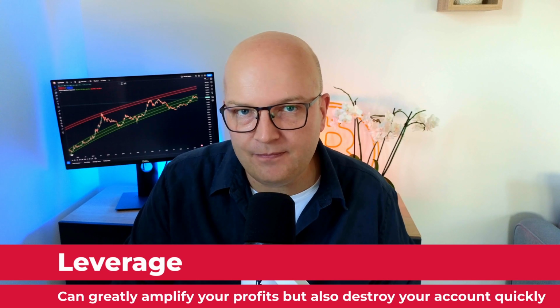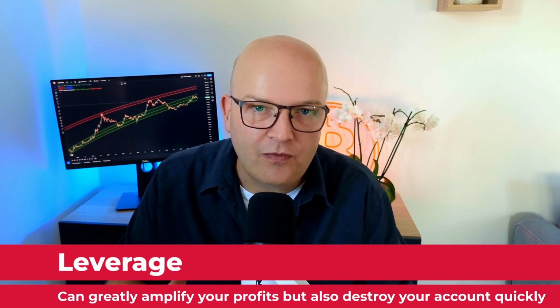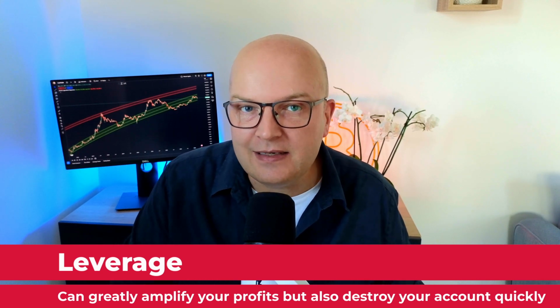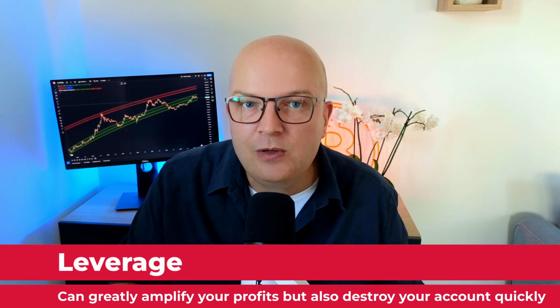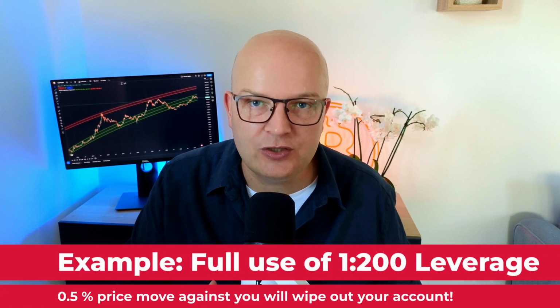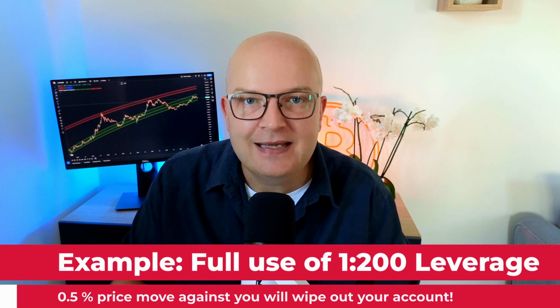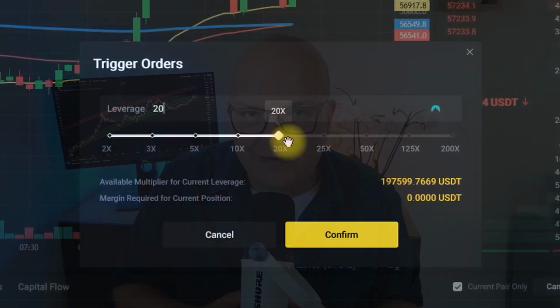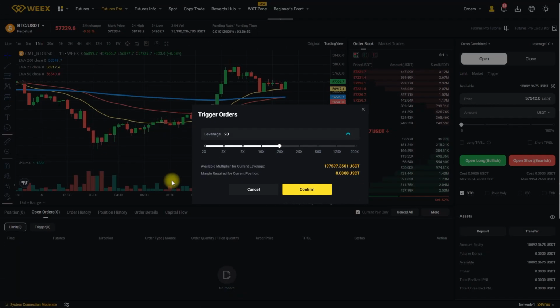If the position then moves into the right direction, you can amplify your profits and earn a lot of money within a very short period of time. However, the pendulum, of course, can also go to the other side, and positions running against you will wipe your account out very quickly. In this example, a move of only 0.5% to the downside would already lead to a so-called margin call, where your current cash balance cannot cover losses anymore. I highly recommend to not use a leverage higher than 1 to 10 in the beginning.